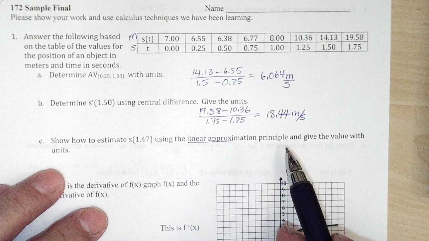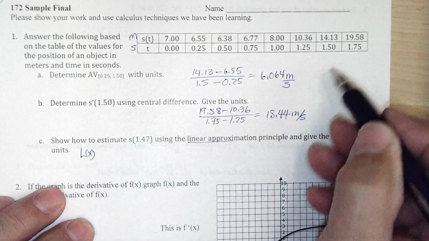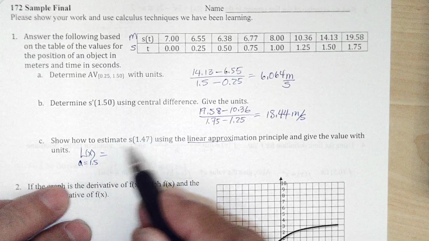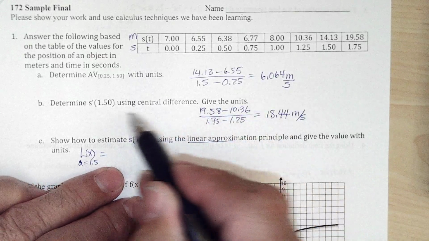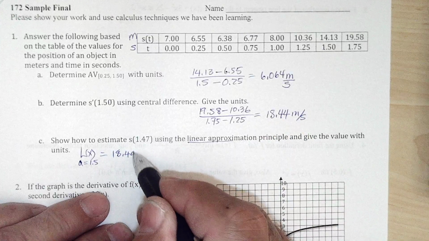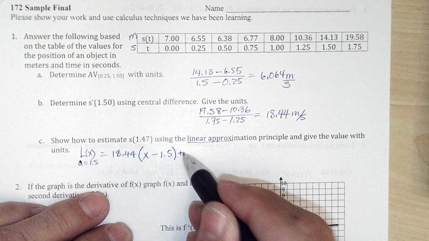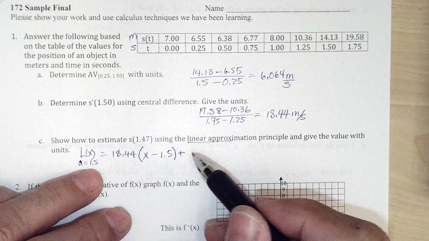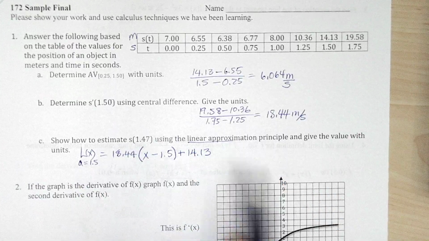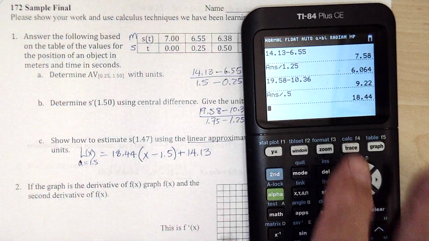So now we're going to do a linear approximation. We're going to do it at the closest place to 1.47 we have, which is 1.5. And so the slope will be what we got in this one, the slope at 1.5. So it's going to be 18.44 times x minus a plus the y value at 1.5, which was 14.13.